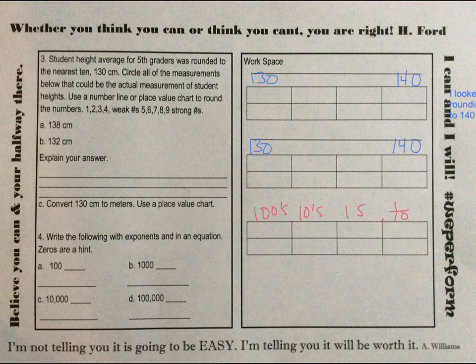Okay, our next problem says the student height average for 5th graders was rounded to the nearest 10, 130 centimeters. Circle all the measures below that could be the actual measurement of student height. Use a number line or place value chart to round the numbers. 1, 2, 3, 4 are weak numbers. 5, 6, 7, 8, 9 are strong numbers. So when we're talking about weak numbers, that means they drop down because they're not strong enough to be pushed up to the next number. 5, 6, 7, 8, 9 are strong numbers because they're strong enough to be pushed up to the next number.